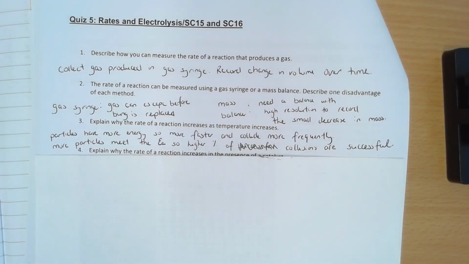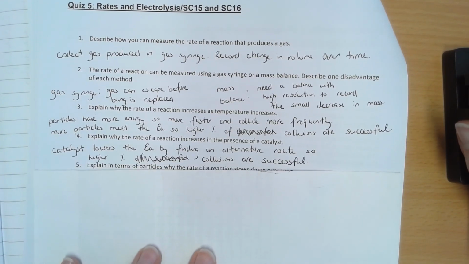So more particles meet the activation energy. So I've got a higher percentage of collisions are successful. Don't say you've got more, you've got a higher percentage of collisions are successful, so you get to your endpoint a bit quicker. Explain why the rate increases in the presence of a catalyst.